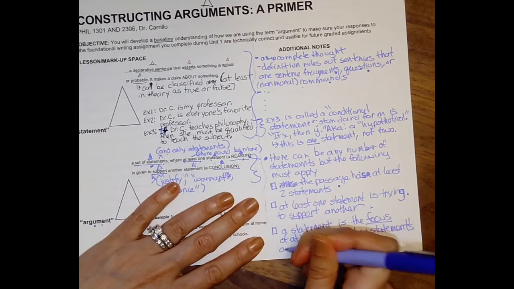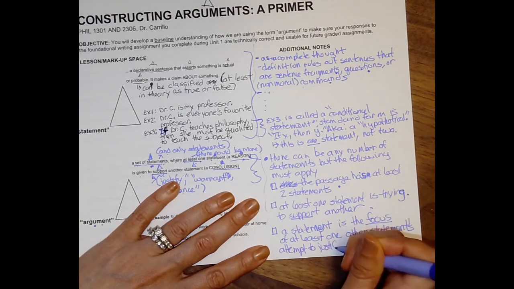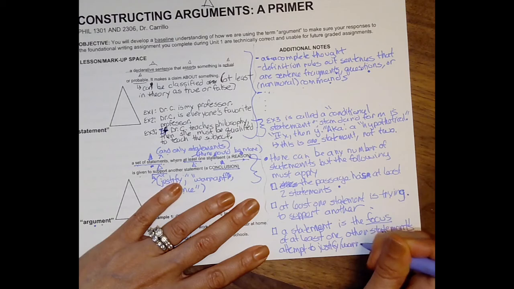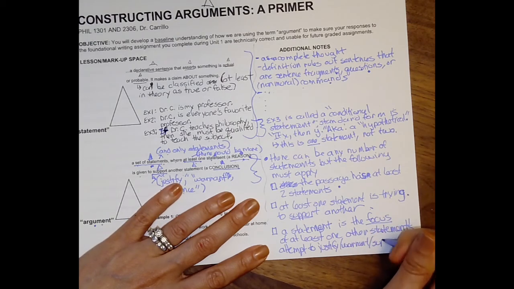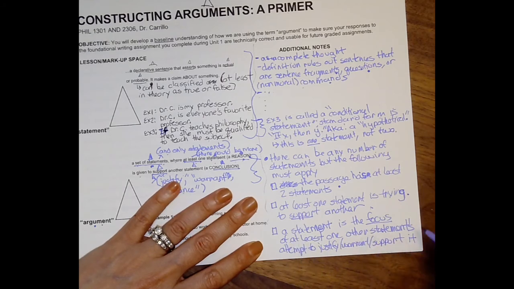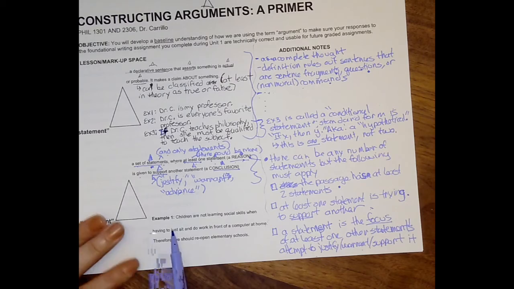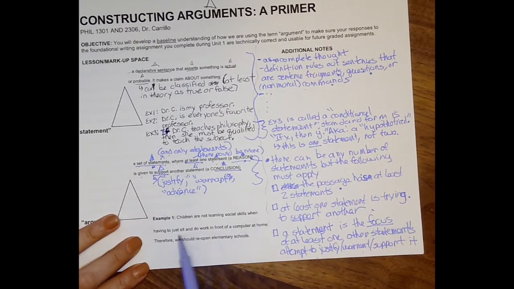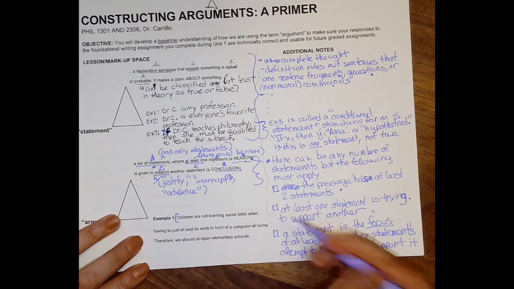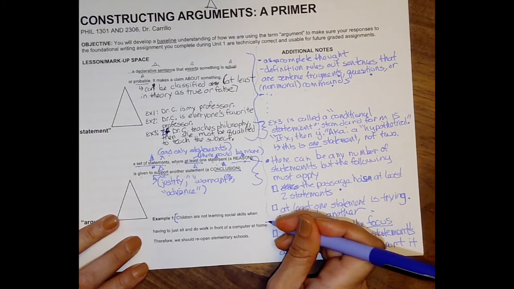Statements attempt to justify, warrant, support it. Okay. So a statement is the focus of at least one other statement, that's a possessive, attempt to justify, warrant, support it. Okay. So let's go ahead and go to our example. Children are not learning social skills when having to just sit and do work in front of a computer at home. So we're going to be, when we're learning about arguments and making sure that we understand what an argument is, we're going to be marking them up.